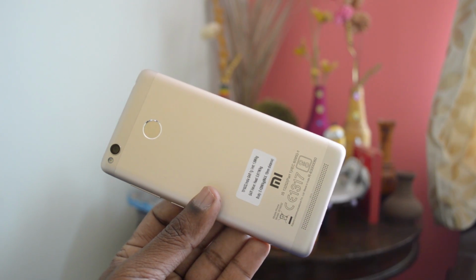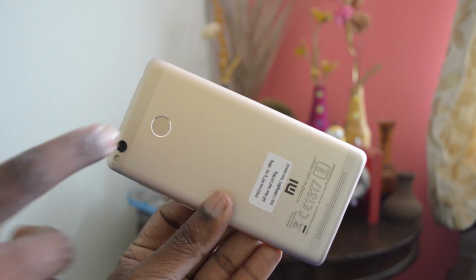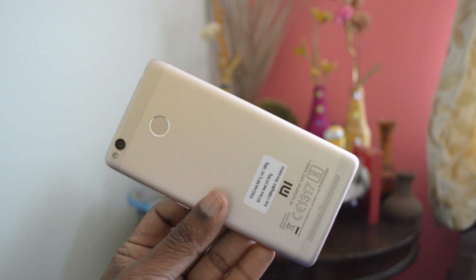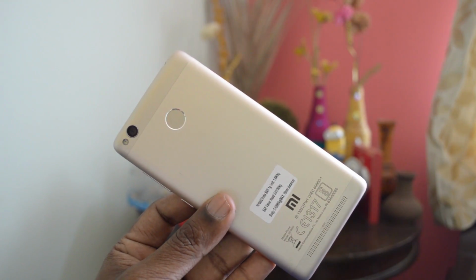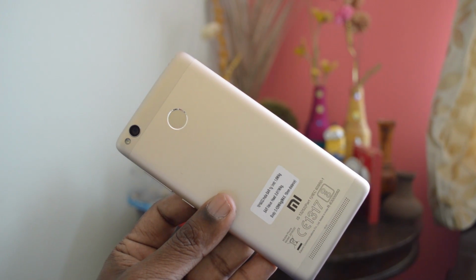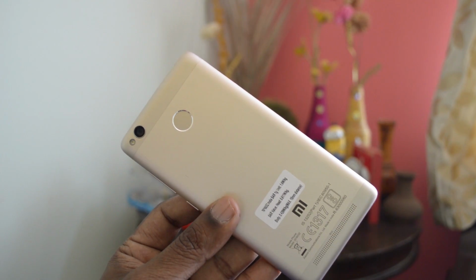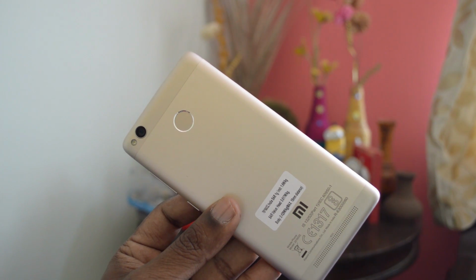The Redmi 3S comes in two variants: the Prime with the fingerprint sensor and the regular 3S without the fingerprint sensor. What I got here is the Redmi 3S Prime, and in this video we are going to talk about the features, tips and tricks you can do with this device. What I'm going to talk about is applicable to the regular 3S variant except for the fingerprint part.